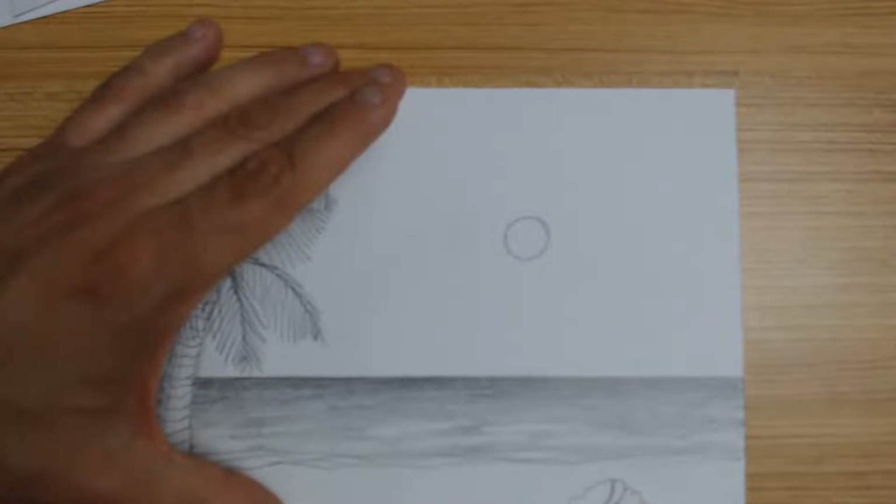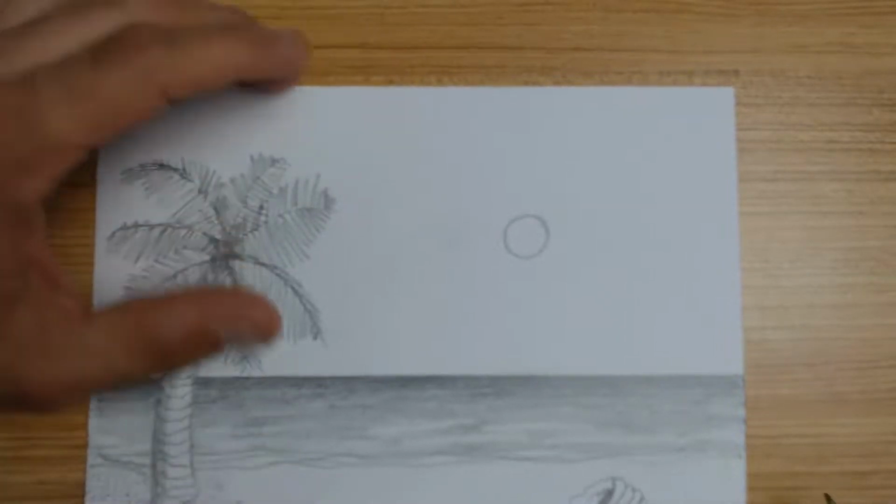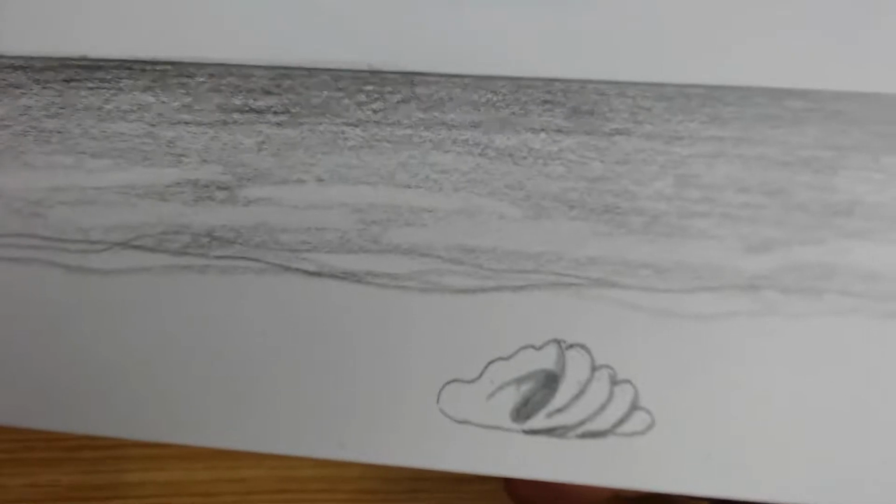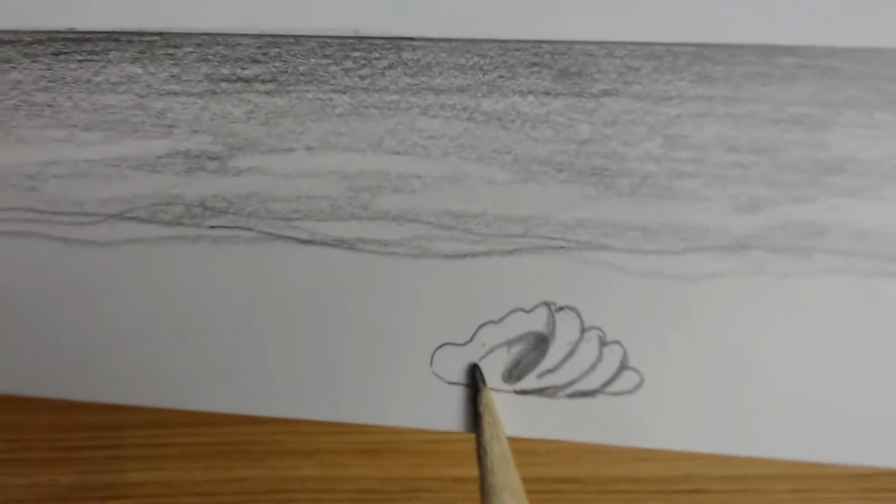1, 2, 3, 4. And then here in the middle, you make a circle. Oh, I'm sorry, that was out of the screen, so I'll draw it again.